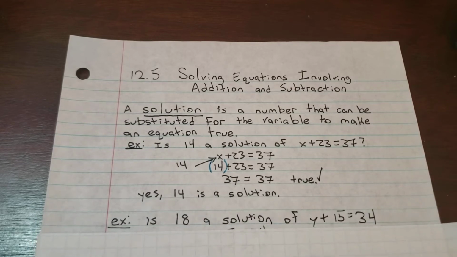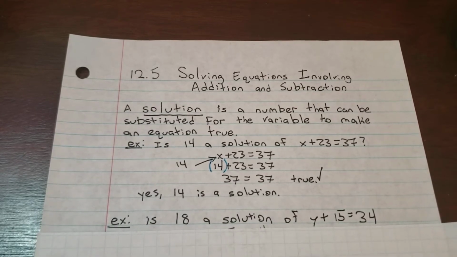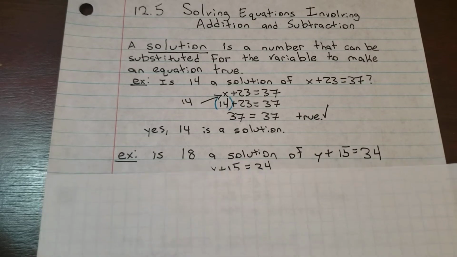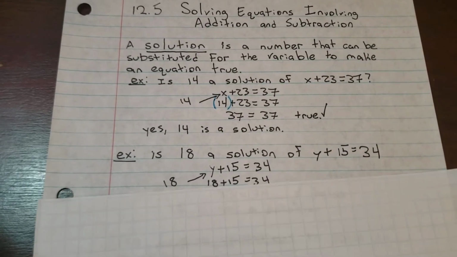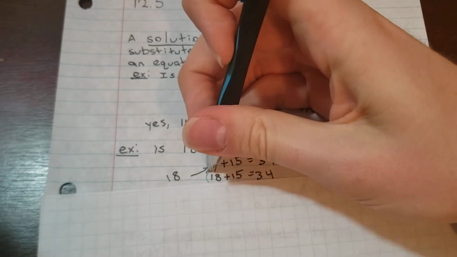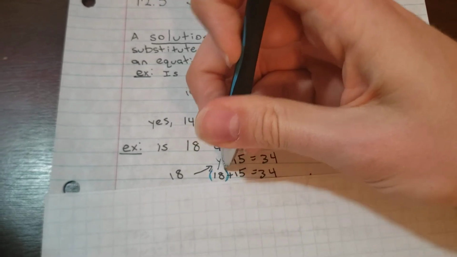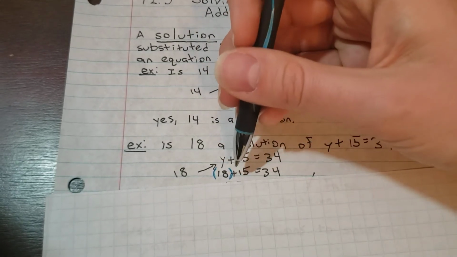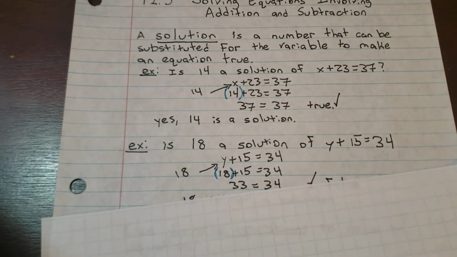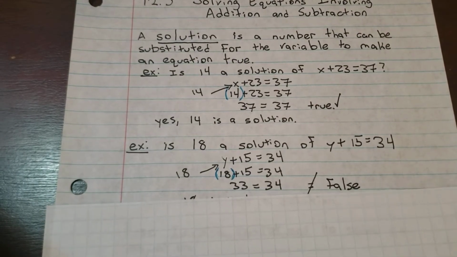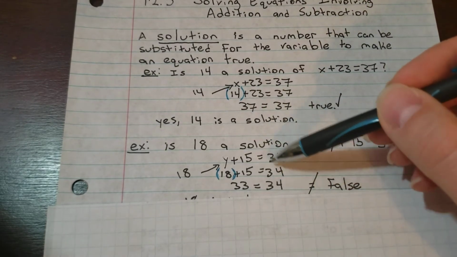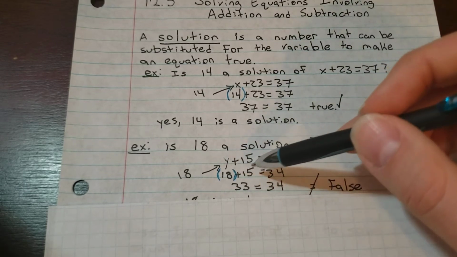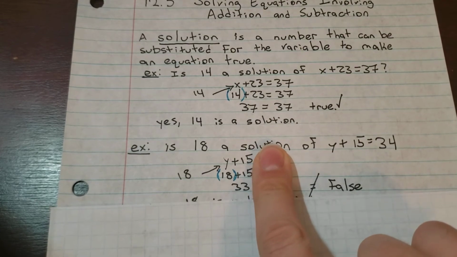Okay. Next one. Is 18 a solution of y plus 15 equals 34? So again, we're going to plug in 18. Now, as I'm doing this, I'm just rewriting everything else. So I've plugged in 18 for y. Now I'm going to add 15. Well, 18 plus 15 is 33. So that's why we need to rewrite everything. So you don't just say, oh yeah, 18 plus 15 does equal 34. No, it doesn't. 18 plus 15, I'm keeping that on this side of the equation.